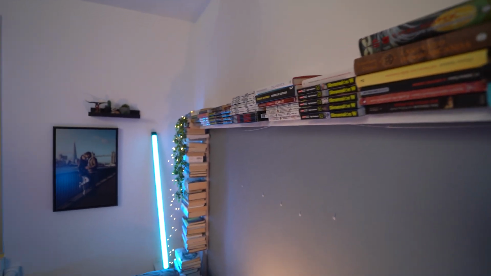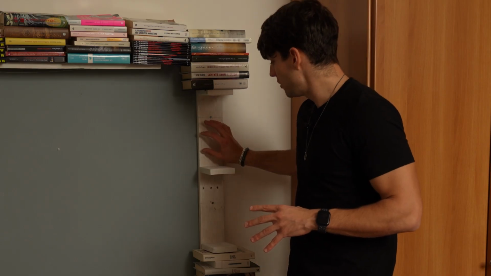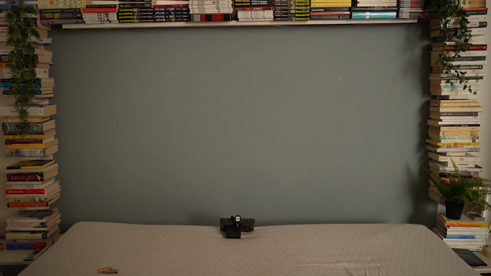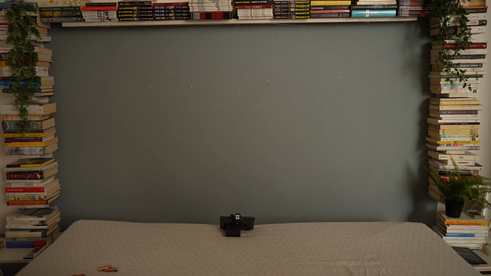Then I wanted to create bookshelves to have all around the framing and all around the bed. So I decided to create some by myself, and then I drilled them into the wall and placed some books on top of it. I wanted to create a sort of a frame around the bed. So I created two that are exactly the same that will go on the side and one that will go on the top.